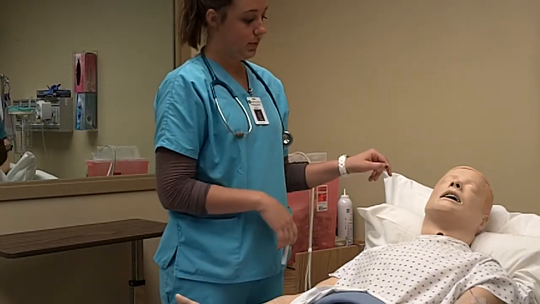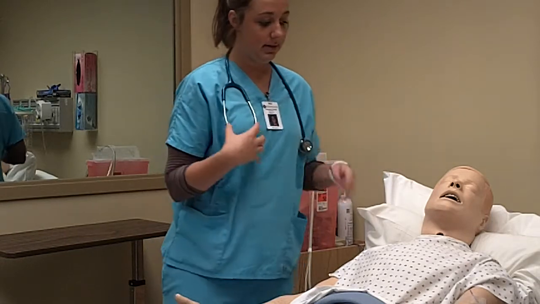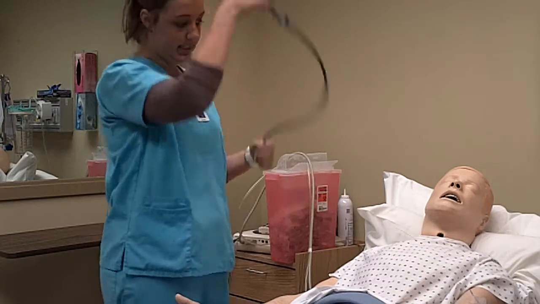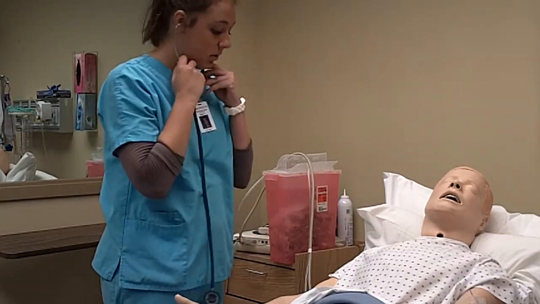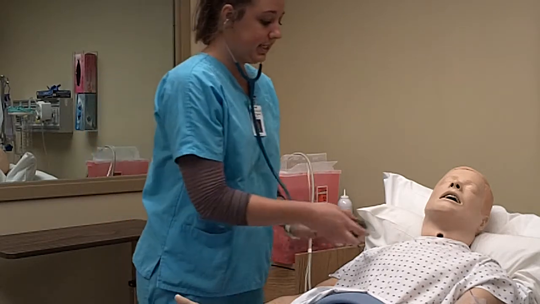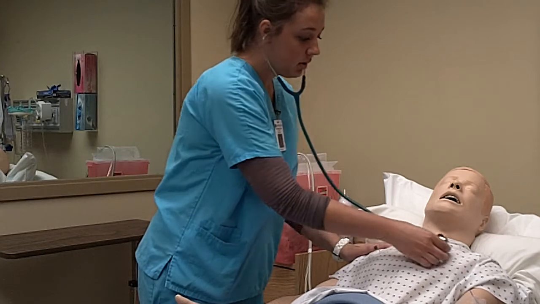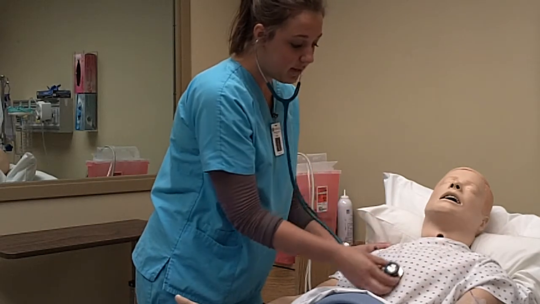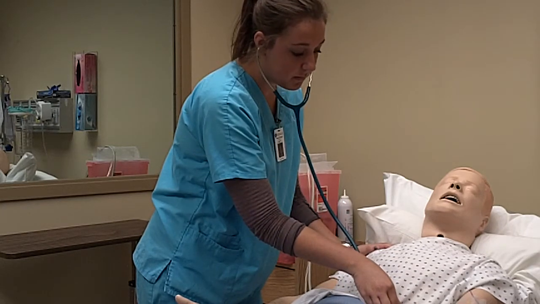Then what I'm going to do is work my way down the body, and so I'm going to listen to his heart and lungs, and anterior lung sounds at this time, since my patient is laying down. And I'm going to listen to the aortic, the pulmonic, the tricuspid, and the mitral.